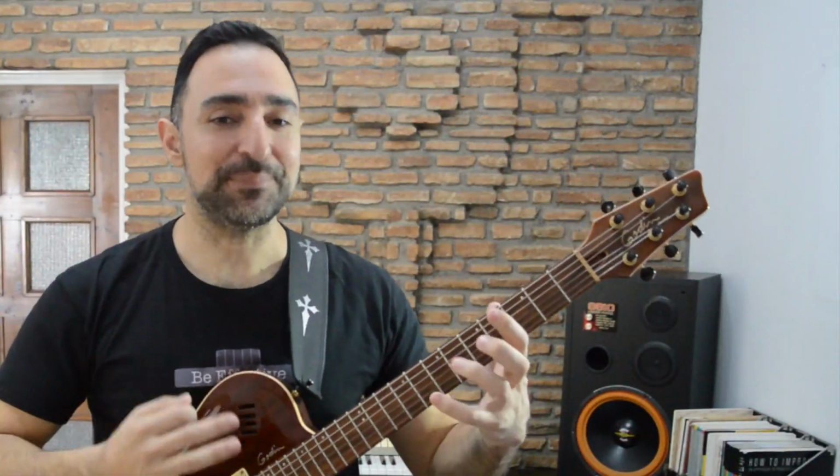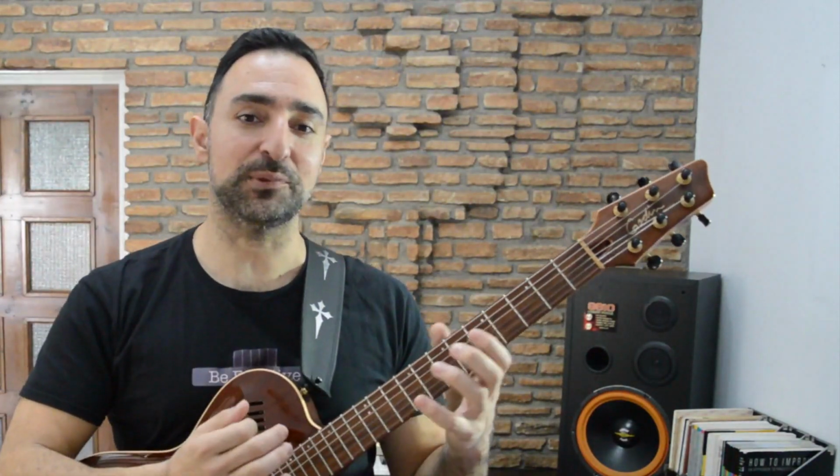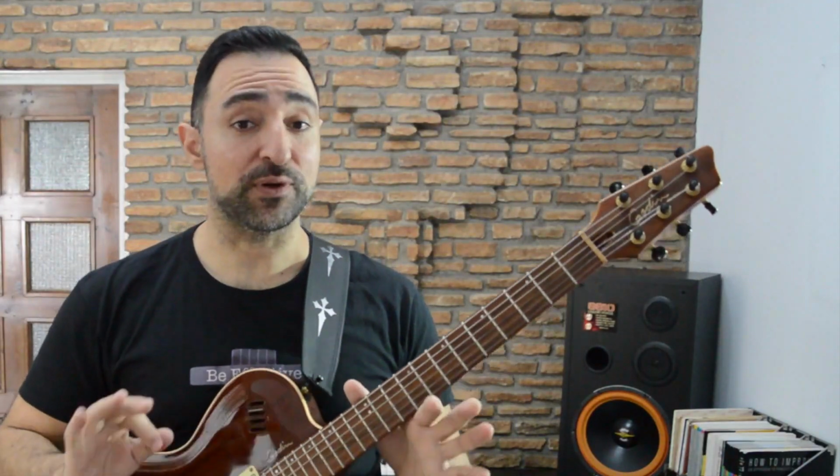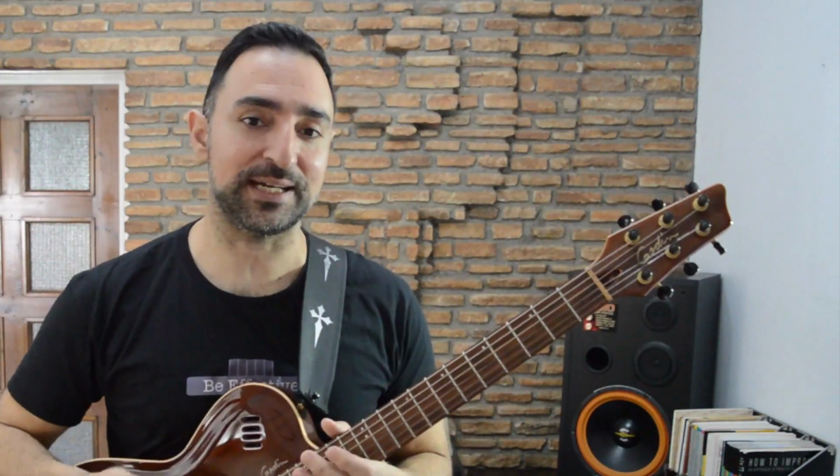And this is just the tip of the iceberg. There's so much you can do when you can quickly locate notes on the fretboard. In the next lesson I'll show you more. For now, keep using the drills in this toolbox and you'll know the whole fretboard in no time.